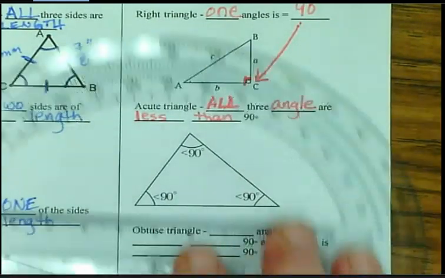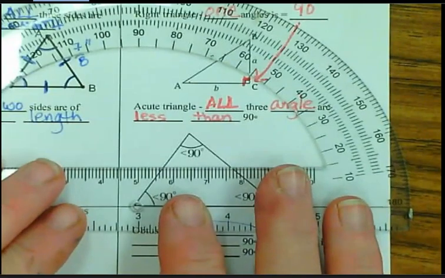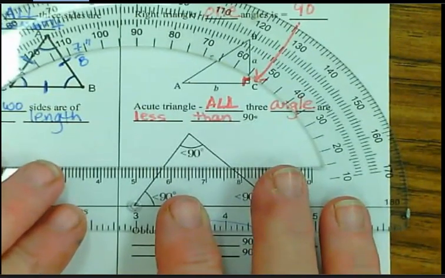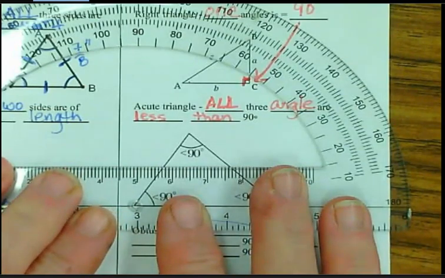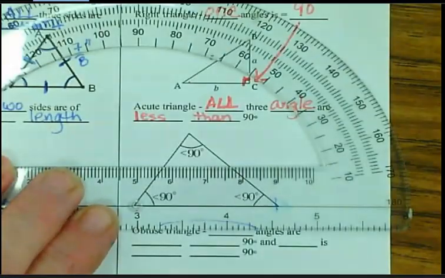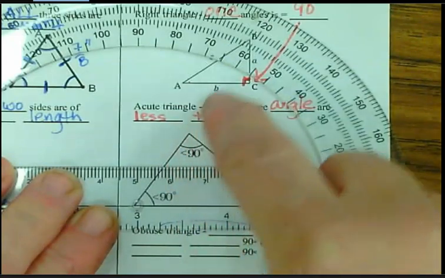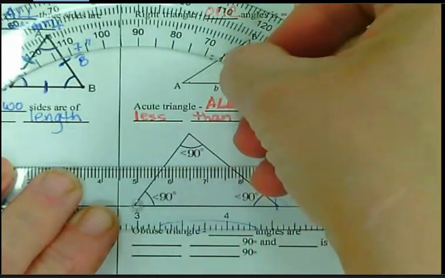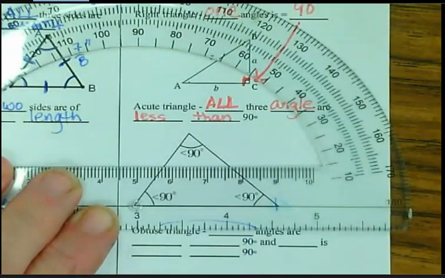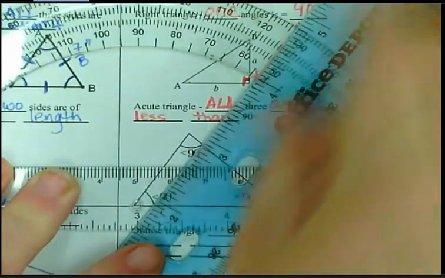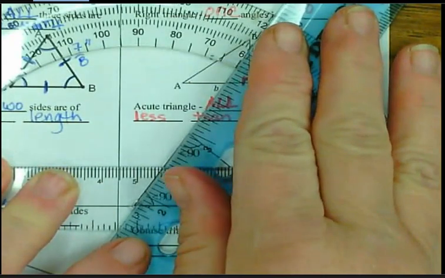So let's just check this out here. We've got this goes at the vertex. And now you would normally draw a line, and it looks like it's somewhere between 60 and 65. I could use my little ruler here and go along the line.